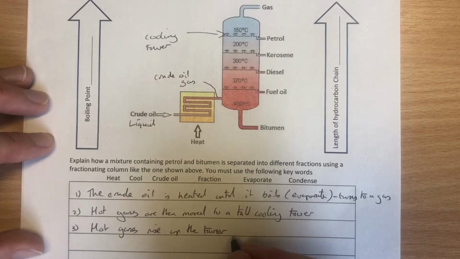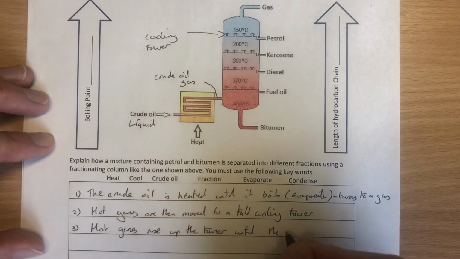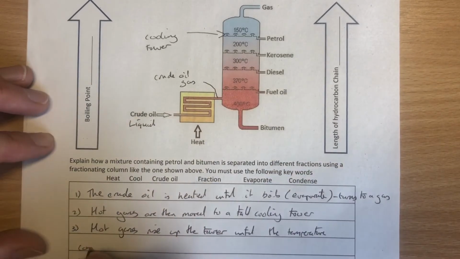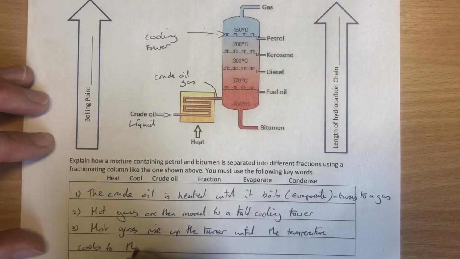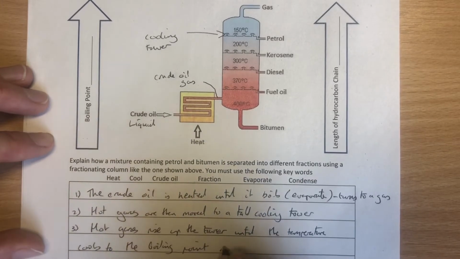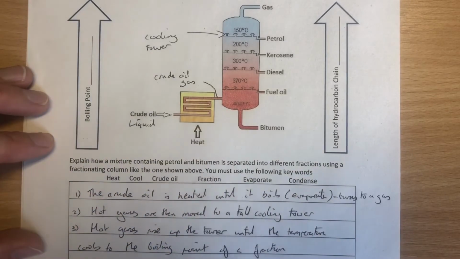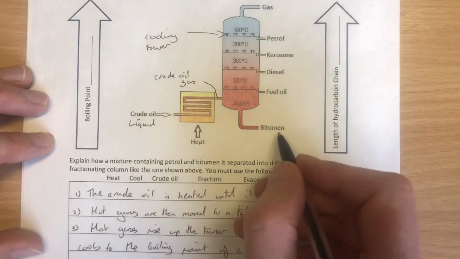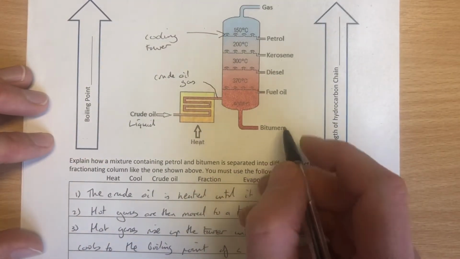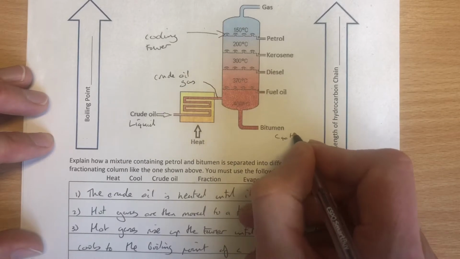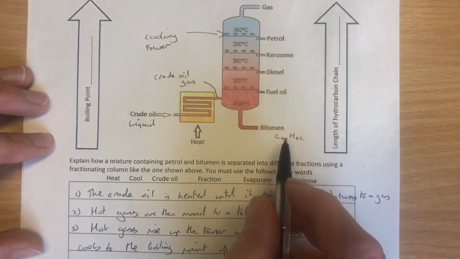And they're cooling the whole way until the temperature cools to the boiling point. Now this is the important bit. The boiling point of a fraction. Okay, so now if you remember back to the other page, the longest chain molecule in crude oil has the highest boiling point. So the molecule of the longest chain is bitumen. Bitumen has about 40 carbons in it, 40 carbons in the chain.